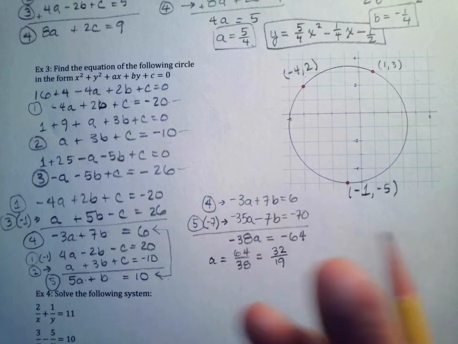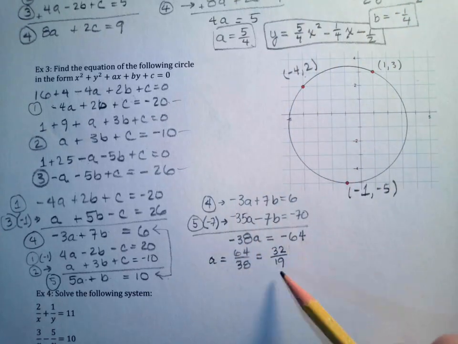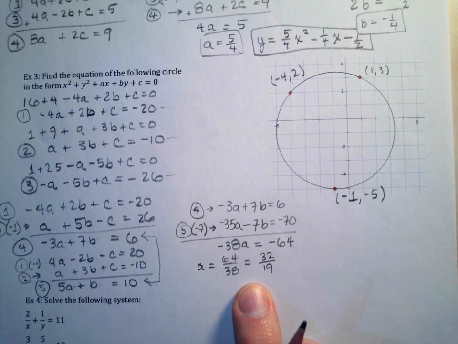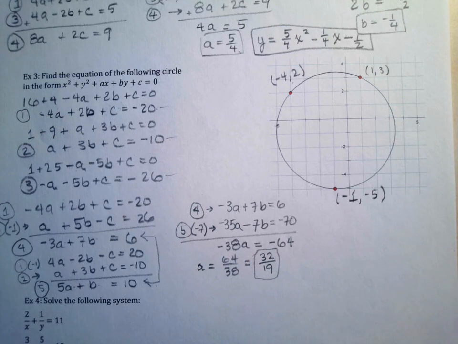I would want to go back and check my work, but of course, this one's fine. But I think on a quiz or a test, we would give you slightly nicer fractions, like the ones up above. I don't think I would give you anything like 32 over 19, because that just seems like a mistake. Okay, so we have our one answer, A. Now we need to go back and find our B.